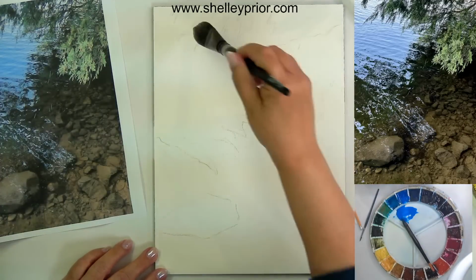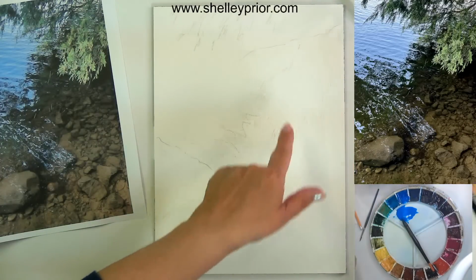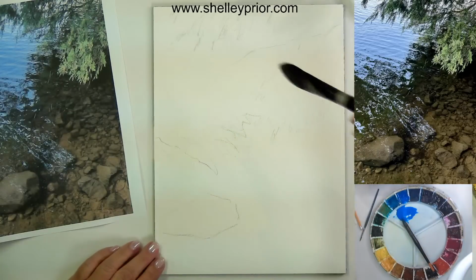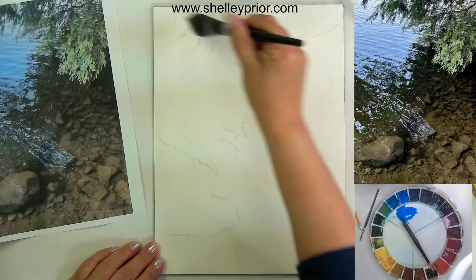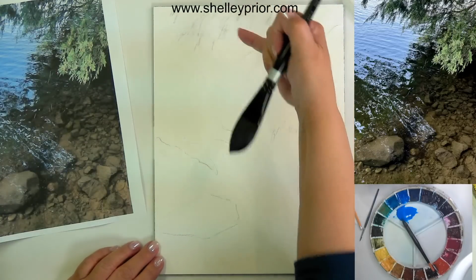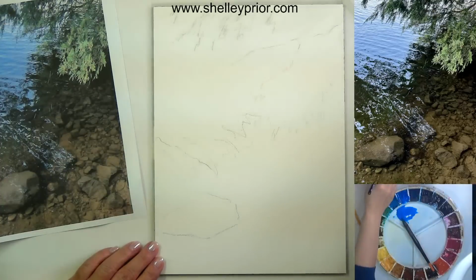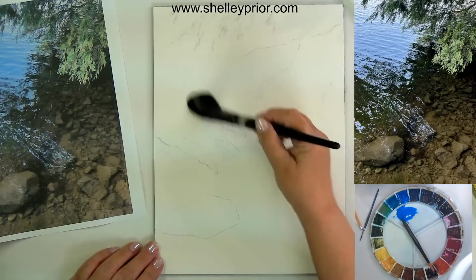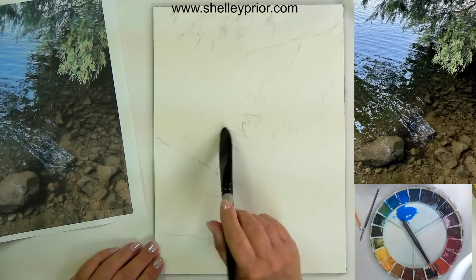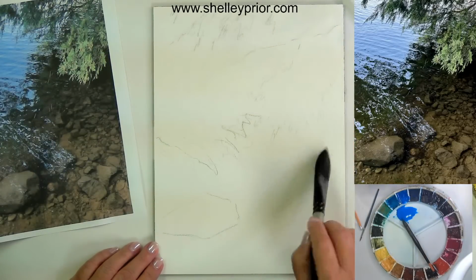I'm going to use another clean brush, any brush, to wet the paper. So I'm going to wet the paper, but I'm not going to wet this area here where I have the tree. I can wet up here because those branches are much darker. Now it might surprise you, but I'm actually going to paint water all the way down here.